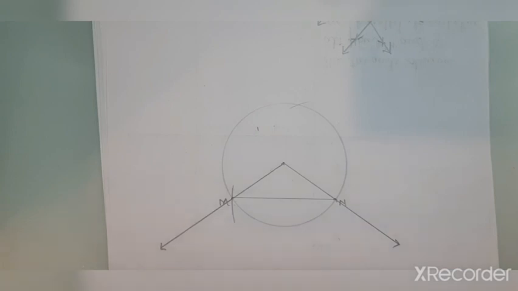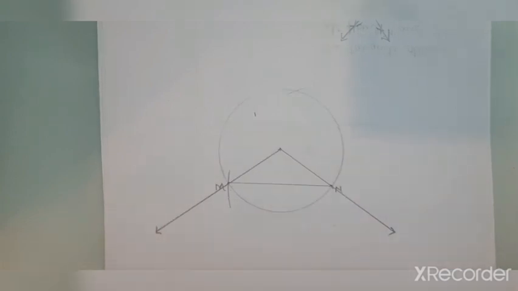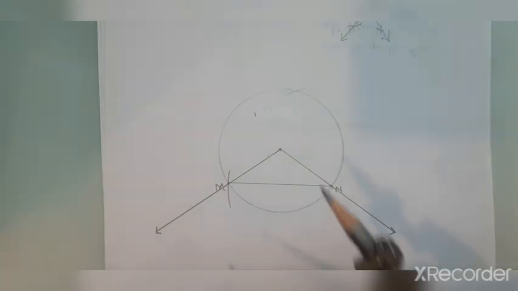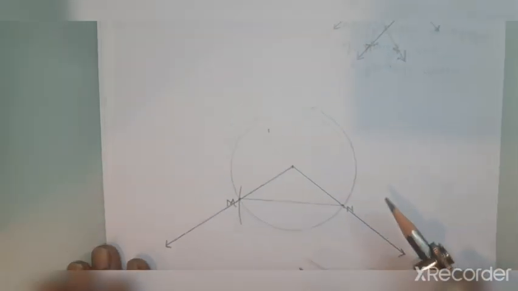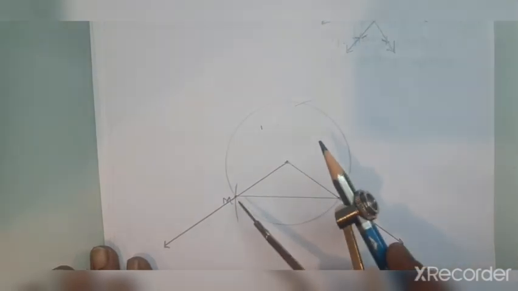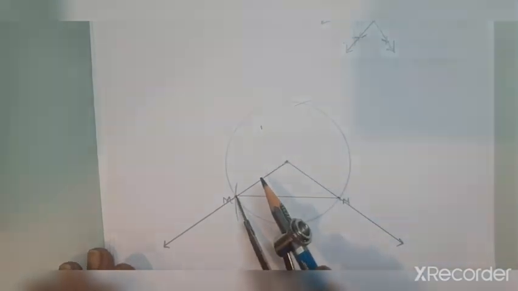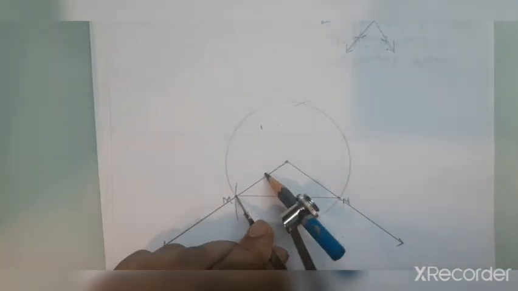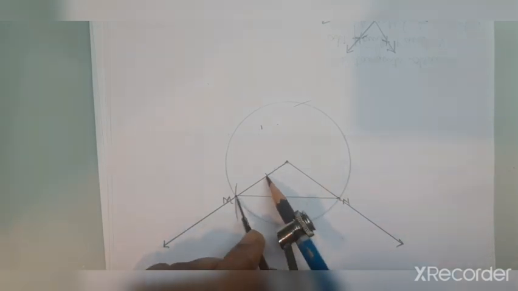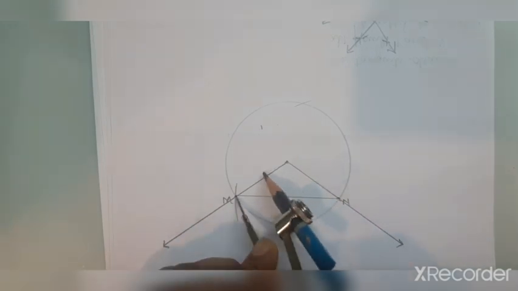Okay, now the same procedure what we do for constructing the tangent. Since the tangent has to pass through point M, I'll keep the pointer on M. I'll adjust the compass in such a way that I'm getting arcs on both sides. I make an arc on the left hand side and the right hand side.